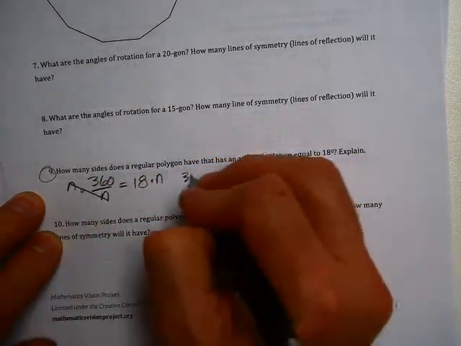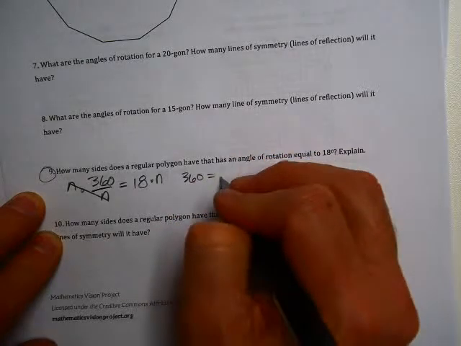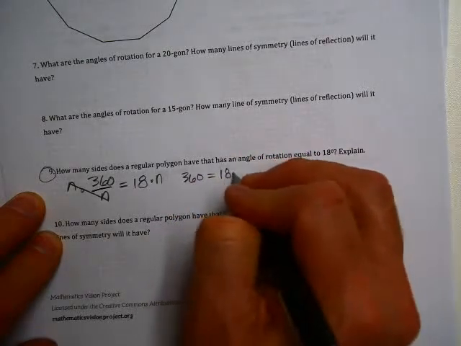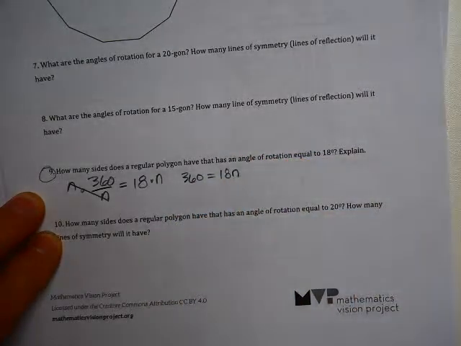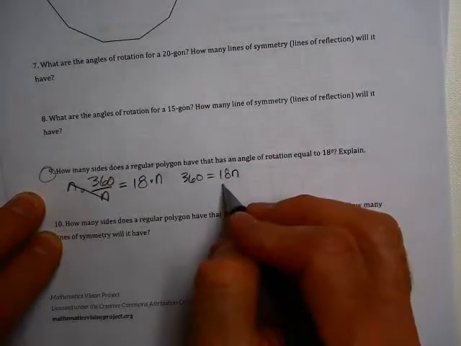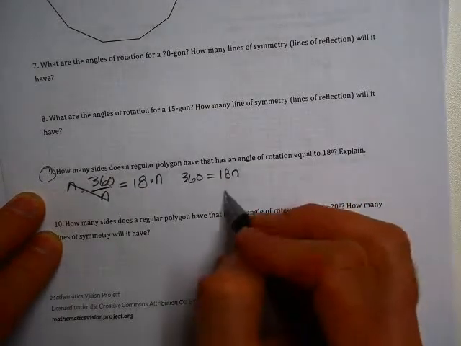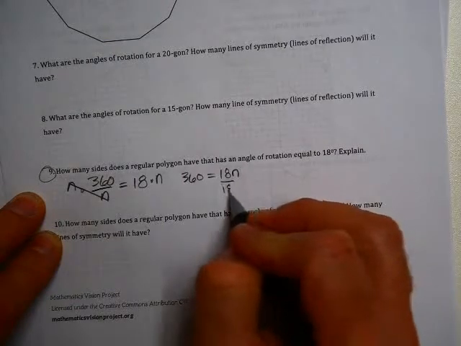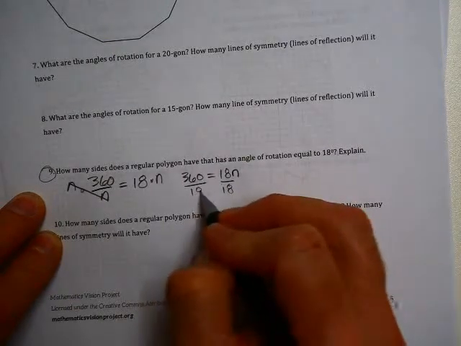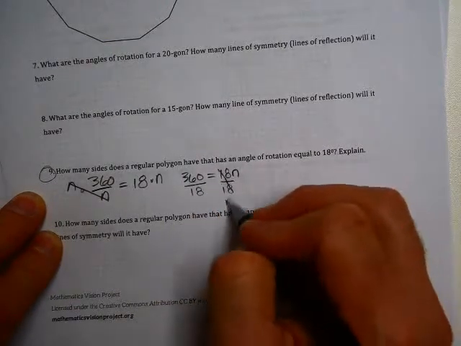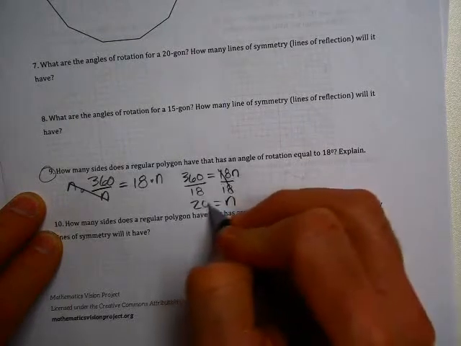So I get 360 equals 18n. Now what? Divide by 18. What's n? 20. Right.